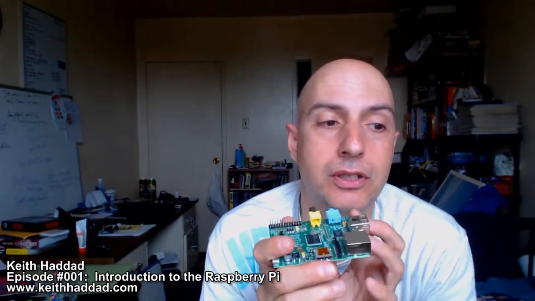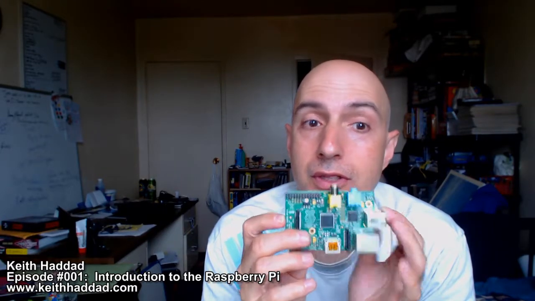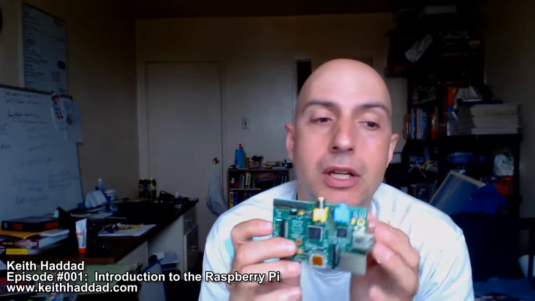So the next step would be, why was the Raspberry Pi built? From what I understand, it was built as an education device, an education computer. A very basic computer, but fairly powerful. I'll get back to that later.